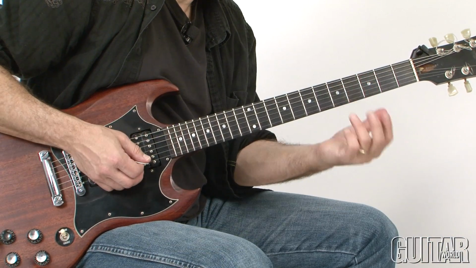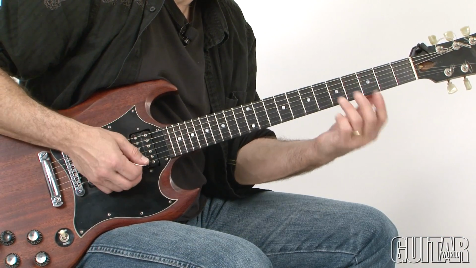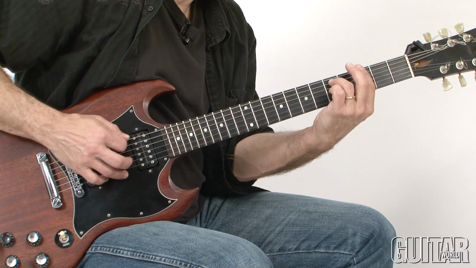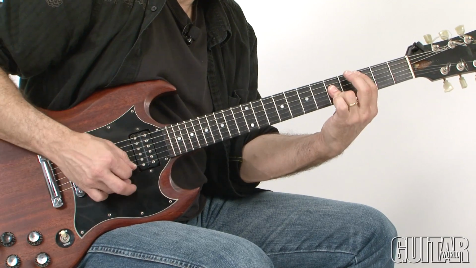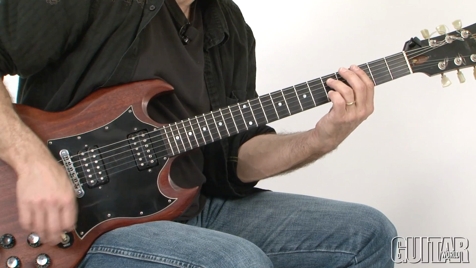This rhythm figure is something that you hear in the songs I mentioned. It's very common in Carlos Santana's music. So we have G minor going to C major, and it's in a syncopated rhythm.